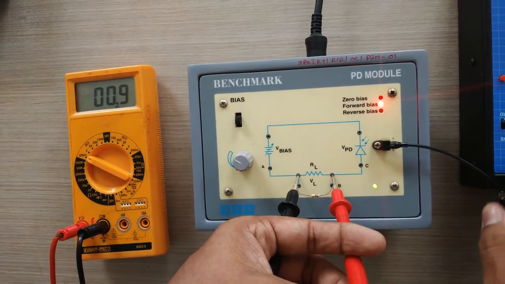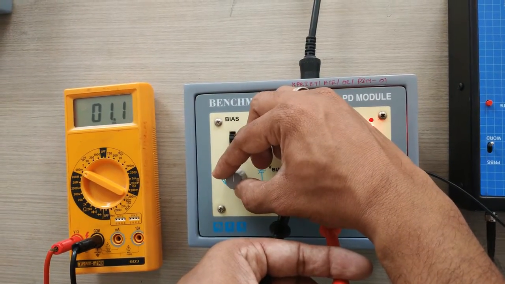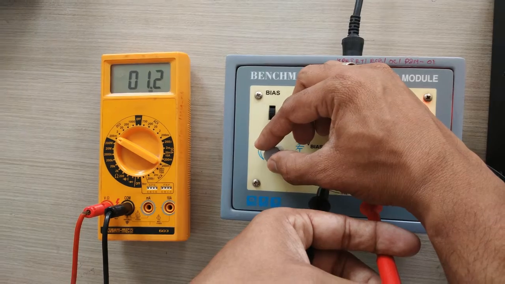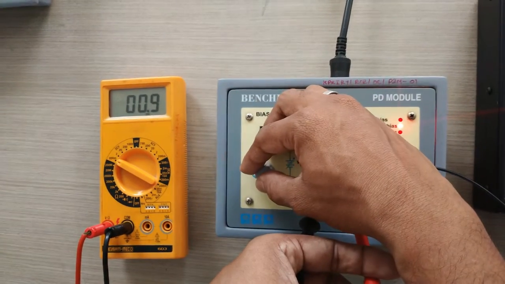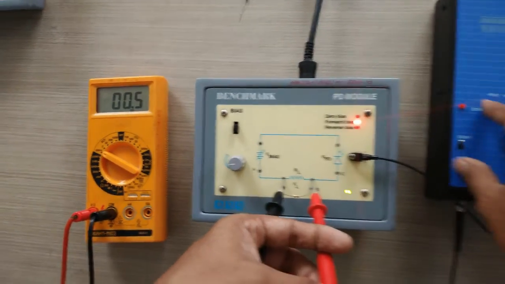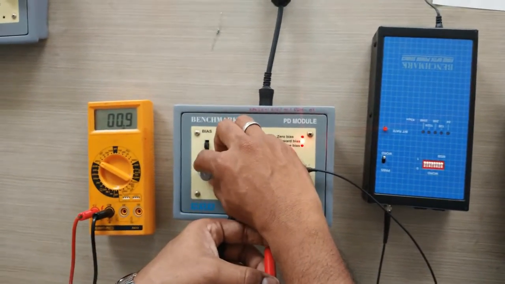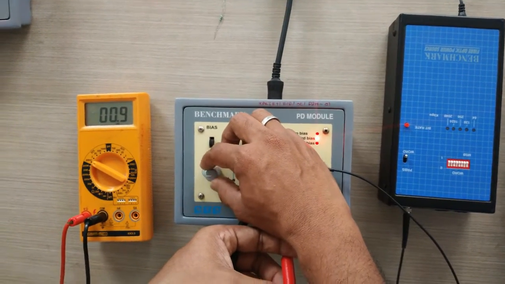So with the fixed power level, I am going to vary this voltage bias. You can see the output voltage, that is the voltage across RL. This VL is varying, right? So this is what we are going to measure for a fixed power level, how this voltage bias is influencing the detector, that is the photo detector.